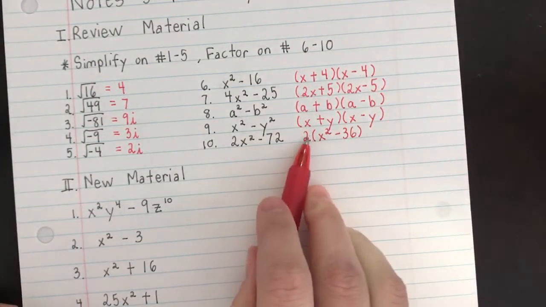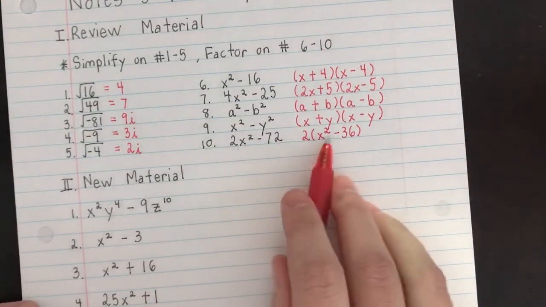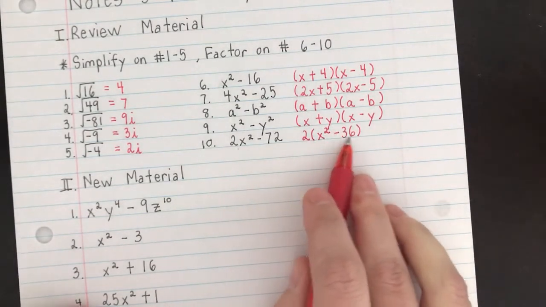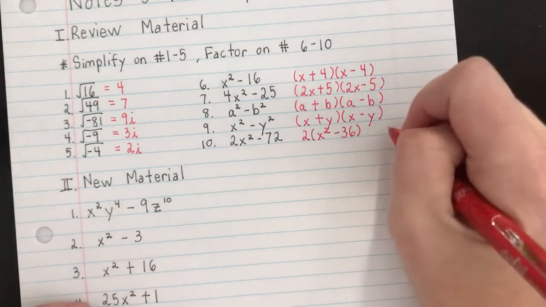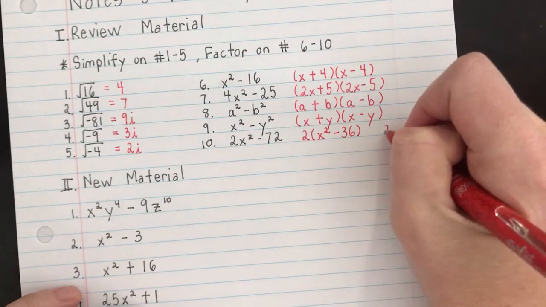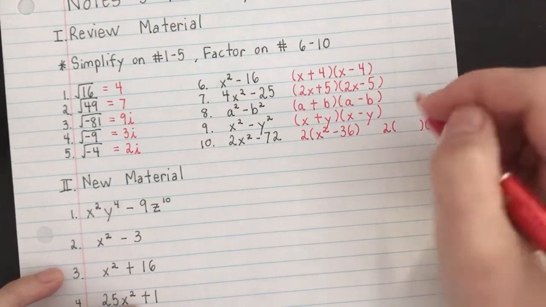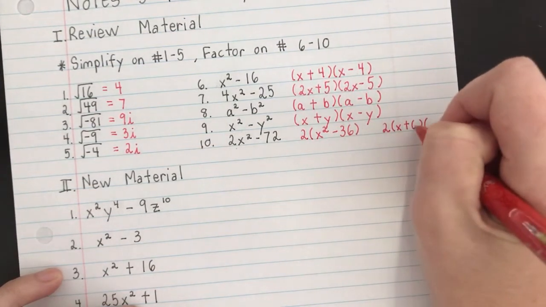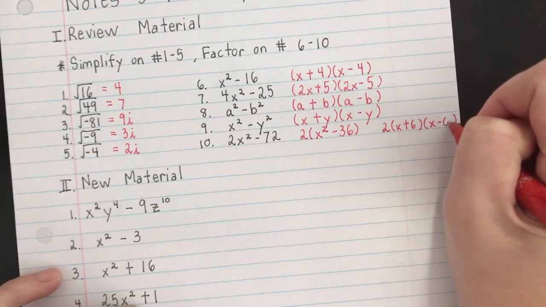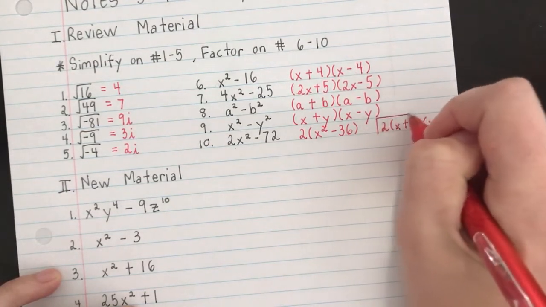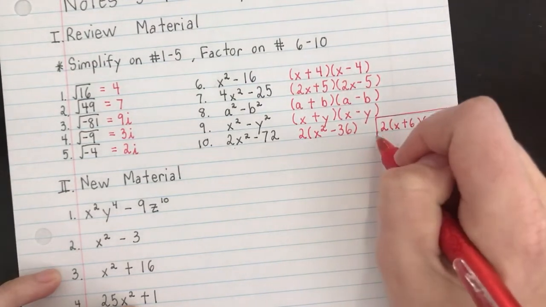Again, double checking that it distributes back to the original. And then we notice inside here, this factor is now a difference of squares. So this would become 2 on the outside, of course, and then setting up our two factors, we would have x plus 6 and x minus 6. So on this one, this is our final answer.